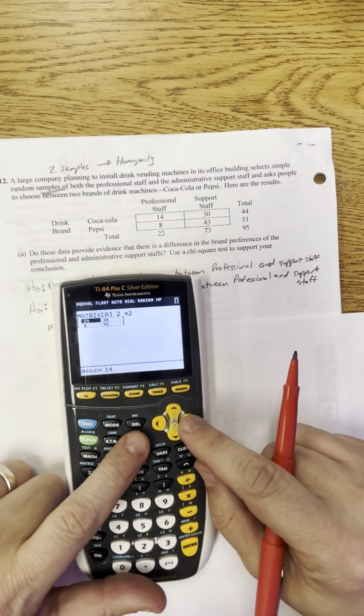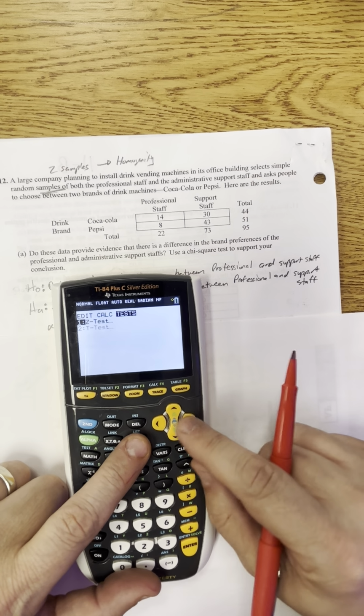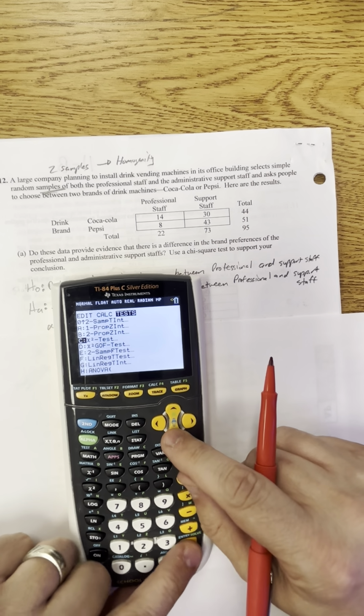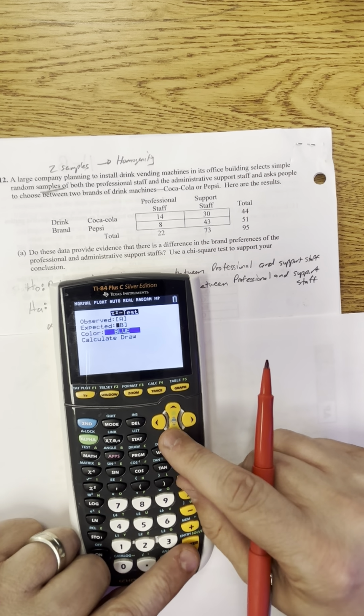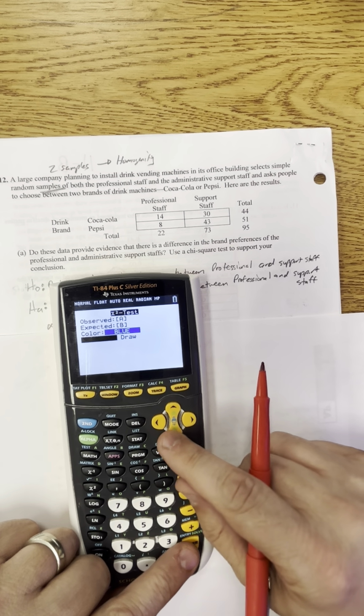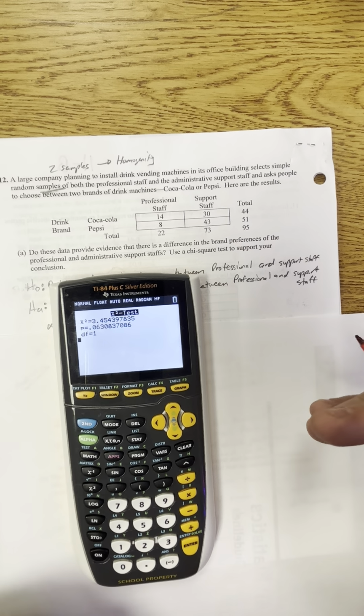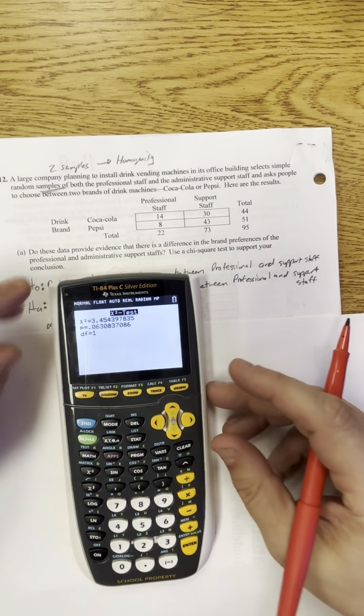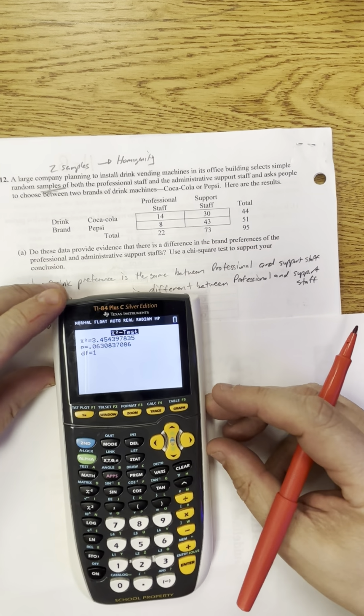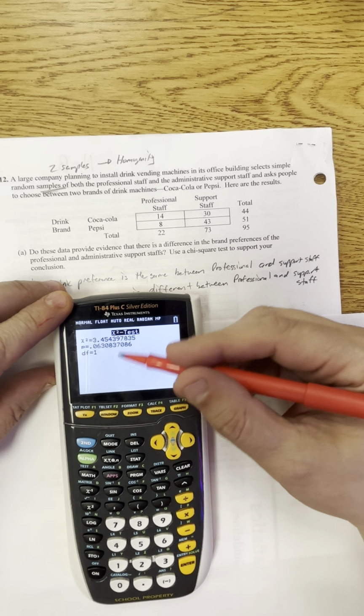All right, and then stat test chi-squared test. Observed A. Now, I didn't type in the expected for B, but the calculator will do it for us. As a matter of fact, we had a 4 by 2 matrix in there, but it'll go ahead and clear that out. So there's the numbers, okay?